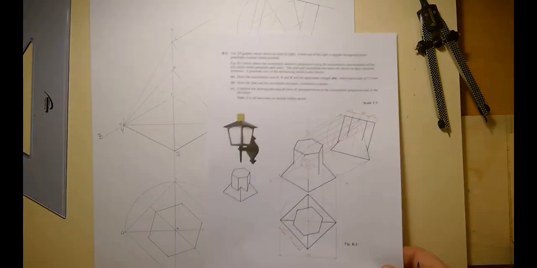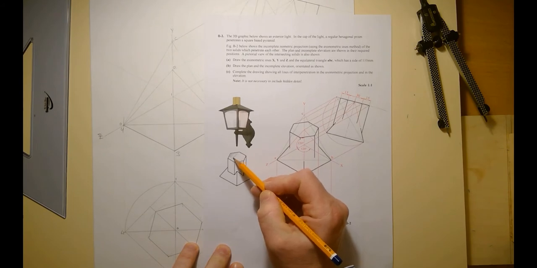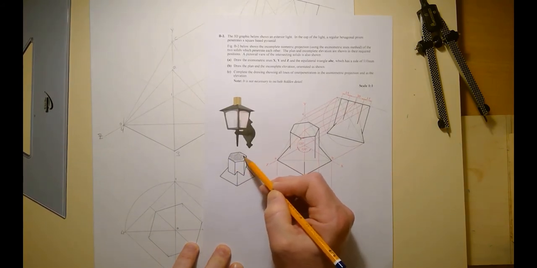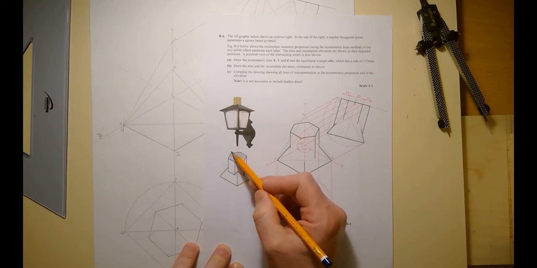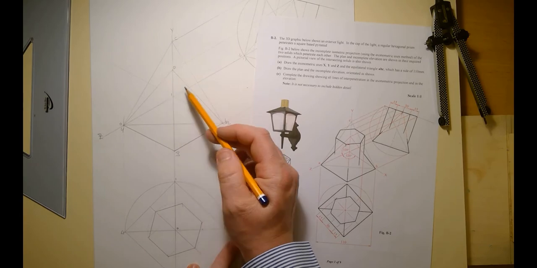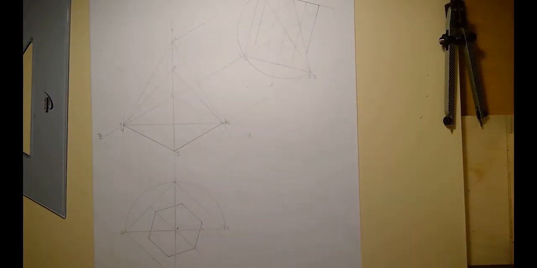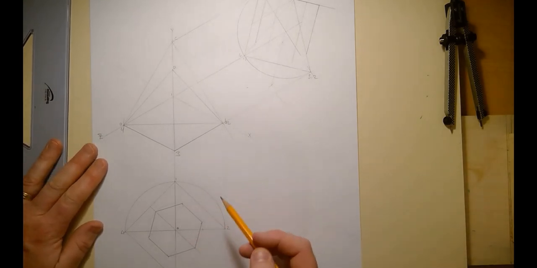Now what I'm actually going to do at this stage is find my hexagon at the top there for the moment. Okay, so this is the object I'm going for. I'm now going to find my hexagon lined out at the top of my object up here. The very same thing again: I'm going to number up my points. I'm going to label them here in letters.